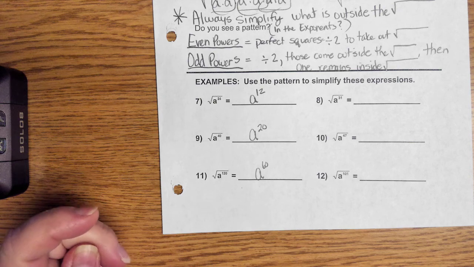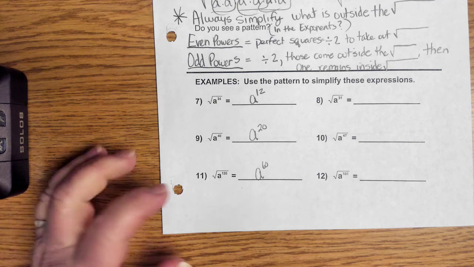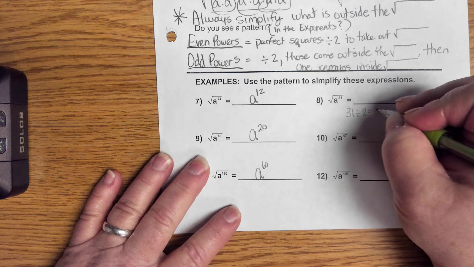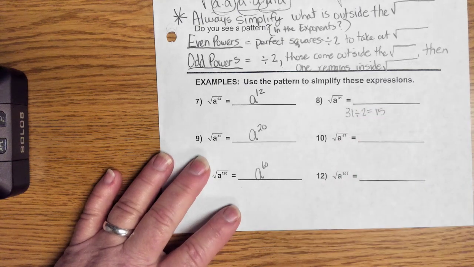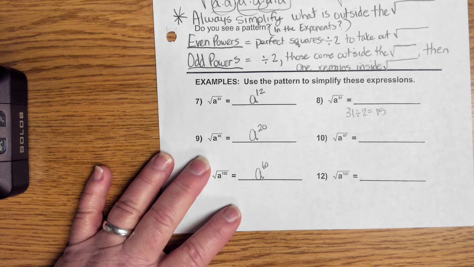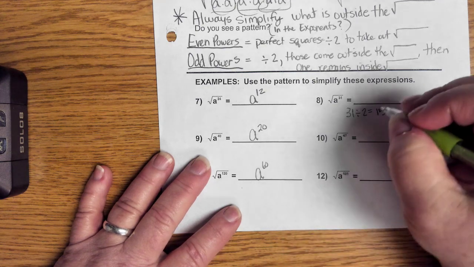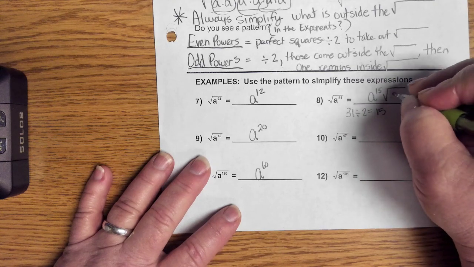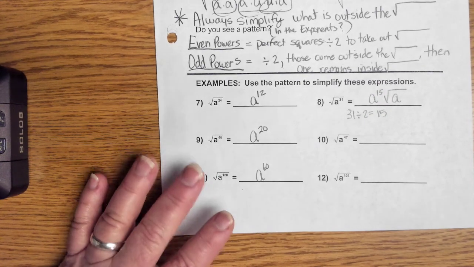So when you have a to the 31st, you take 31 and you divide it by 2, and you find out that that is 15, isn't it? And then you would have how much left over? You'd have 1 left over. So you have a to the 15th times a to the 1st.